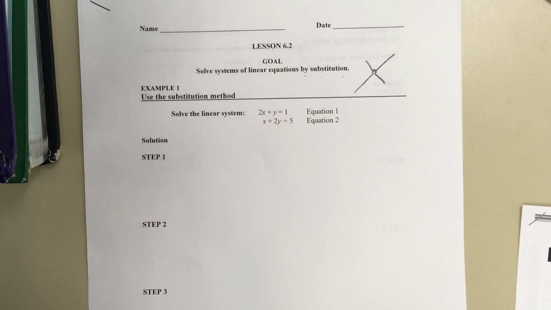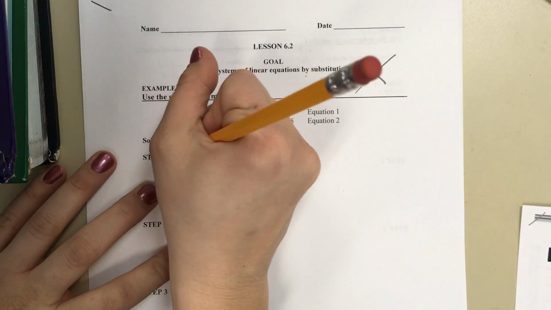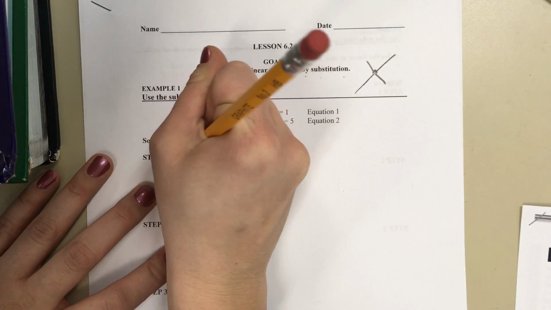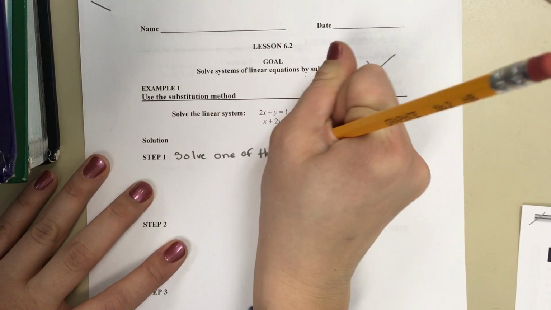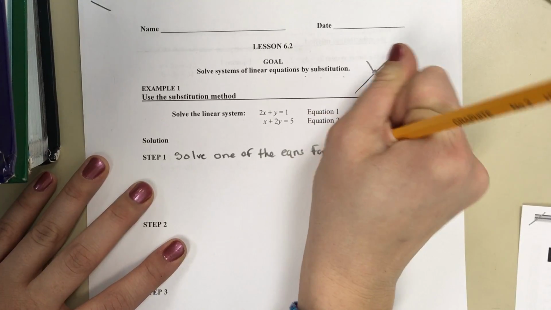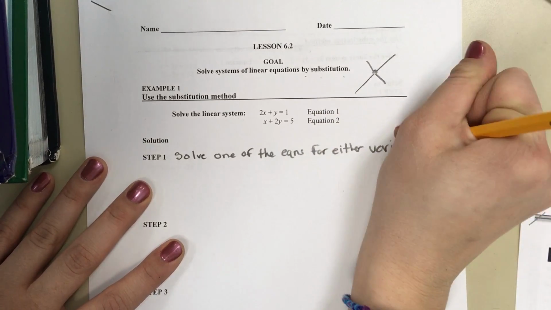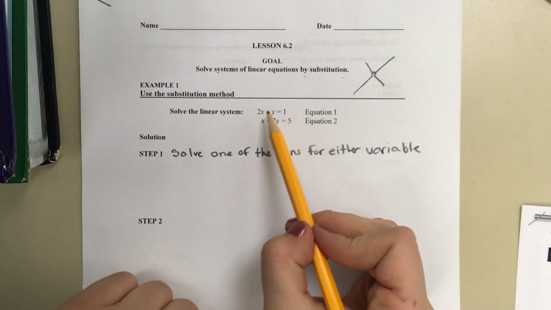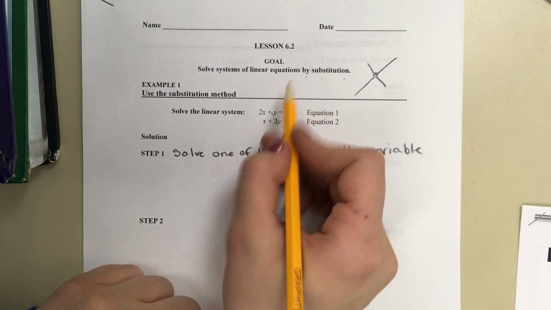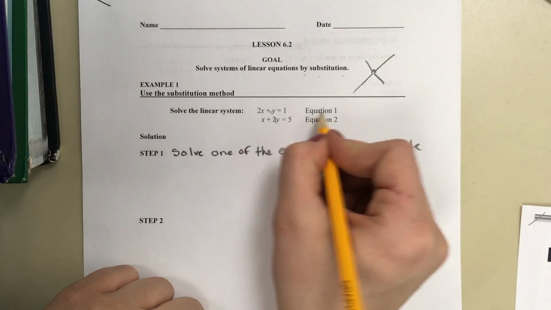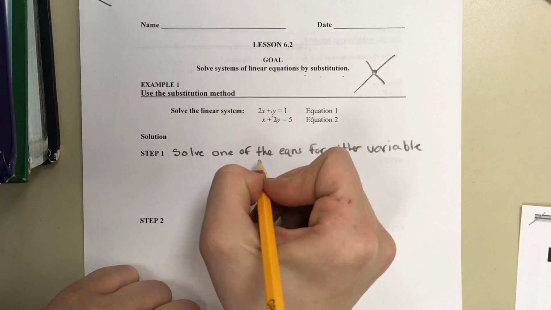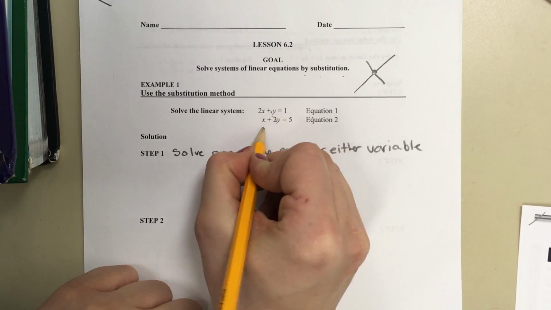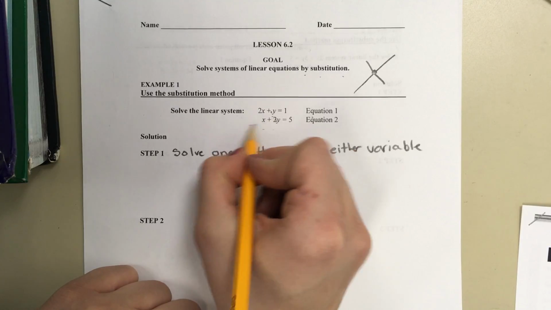So as usual, I give you two equations. Equation 1, equation 2. That's a system. Step 1 is to solve one of the equations for either variable. So you pick one: which equation is easier to work with, and which variable can you solve for. For example, if I was looking at equation 1, it would be very easy to solve for y. All you have to do is subtract 2x. Or in order to solve for x in equation 2, all you have to do is subtract 2y.